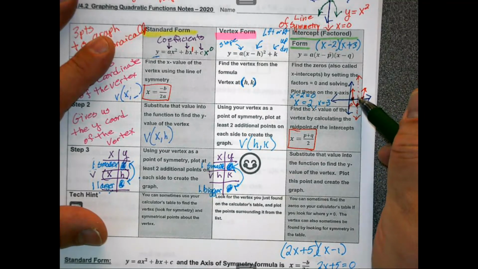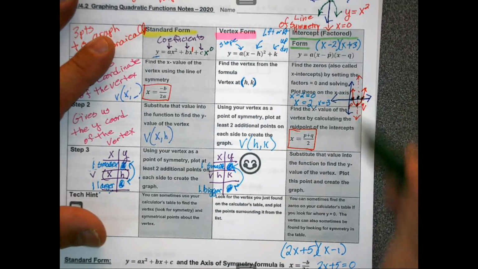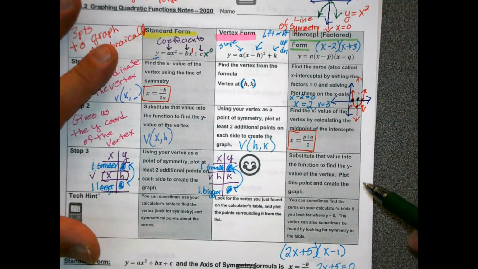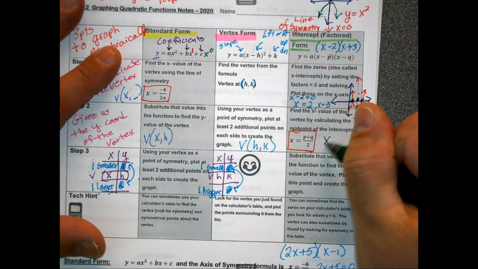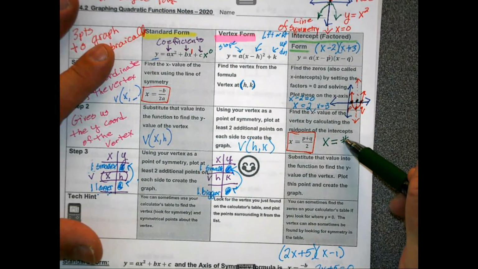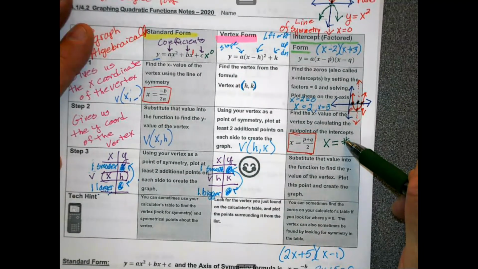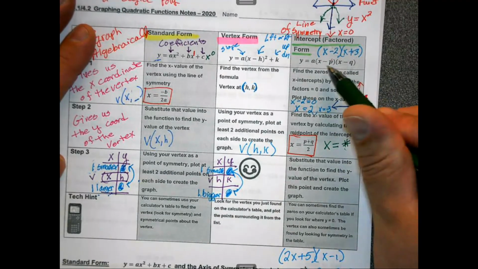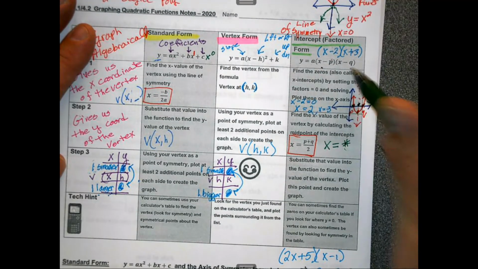So we're looking for the average there, the middle point. And once we get an x equals a number, to get the y, we're going to plug it back into the equation and get our y value.